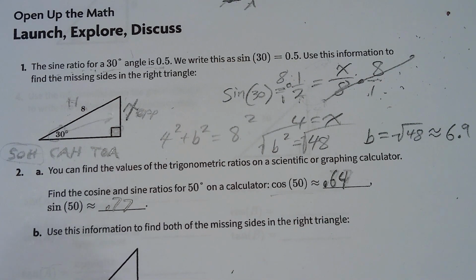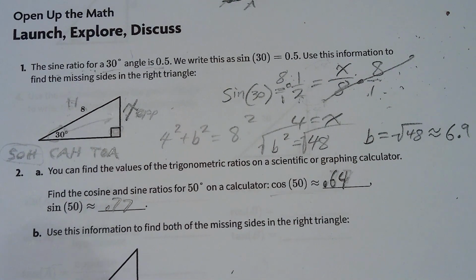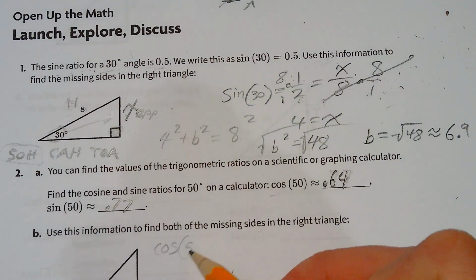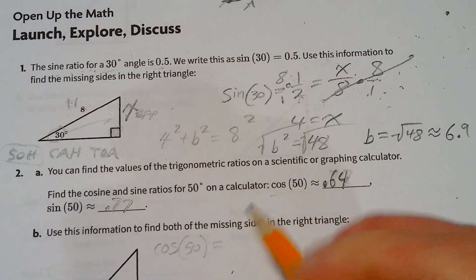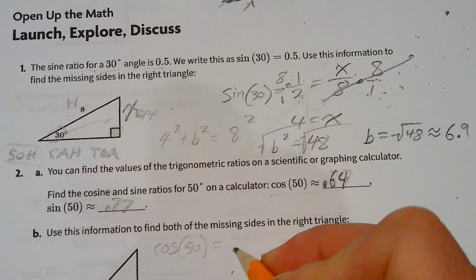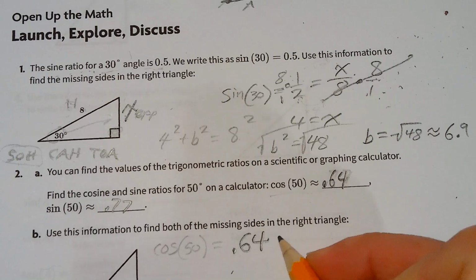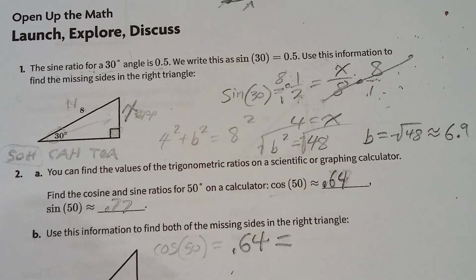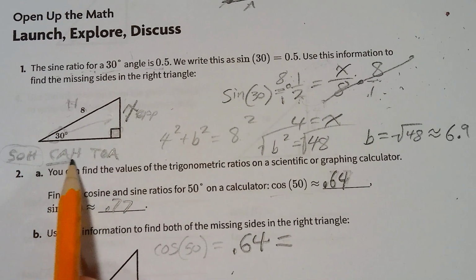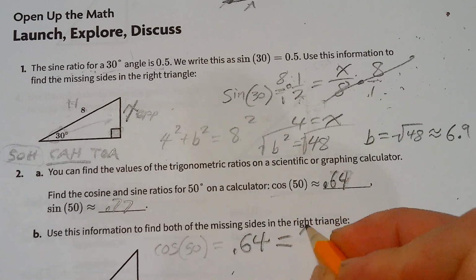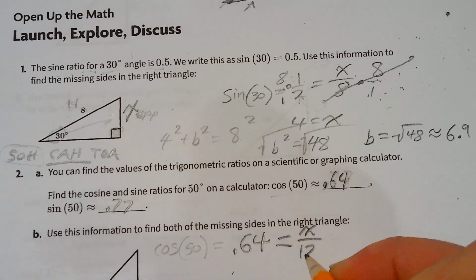This is adjacent to the 50. We don't know what it is, but we do know that the cosine ratio of 50 degrees is approximately 0.64. But we also know that it has to be adjacent over hypotenuse. Cosine is adjacent over hypotenuse. Adjacent to 50 is the x, we don't know, but we do know the hypotenuse is 12.